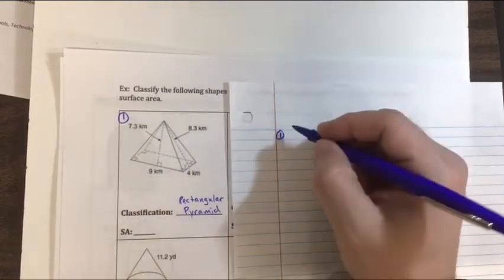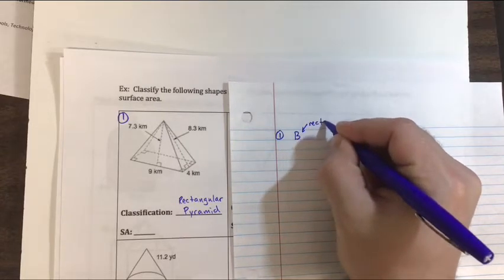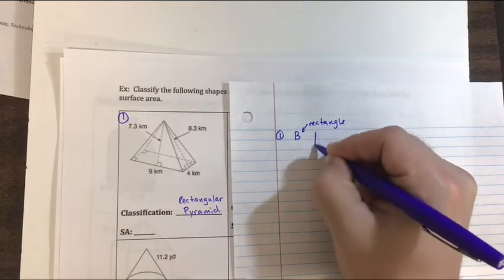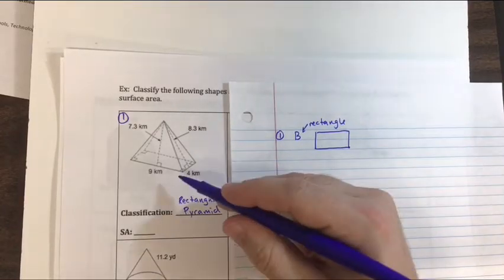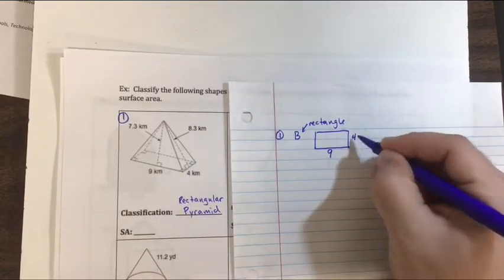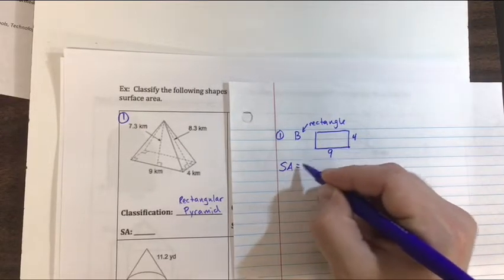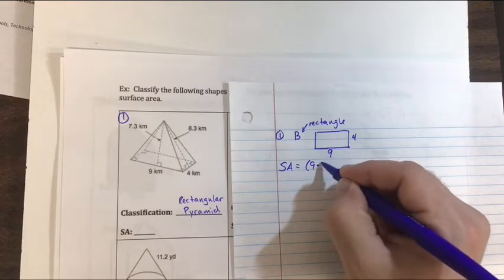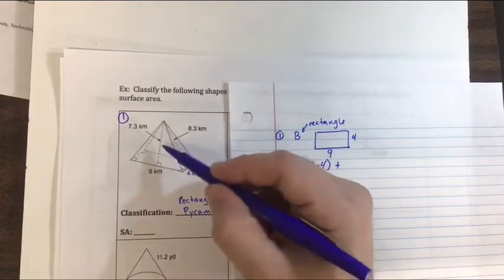Now, what you'll notice is the base is a rectangle. If you want to draw that out, you can. This would be a 9 kilometer by 4 kilometer rectangle. So our surface area is going to include this 9 times 4 area, but it will also include some triangles.